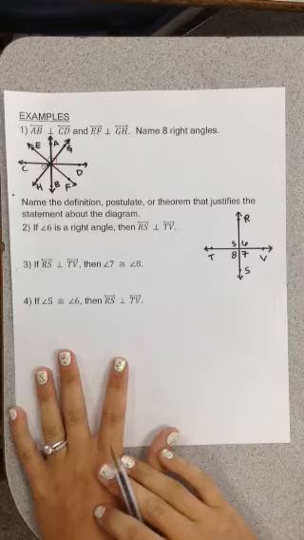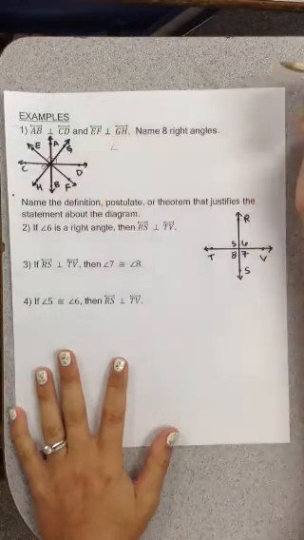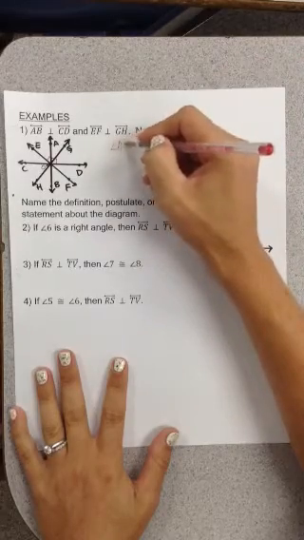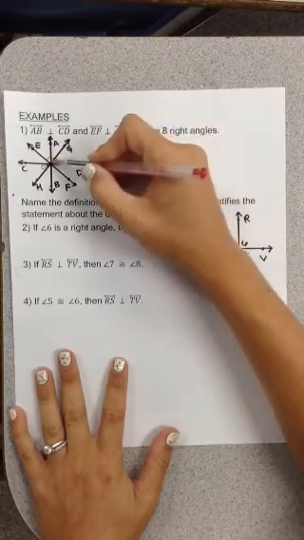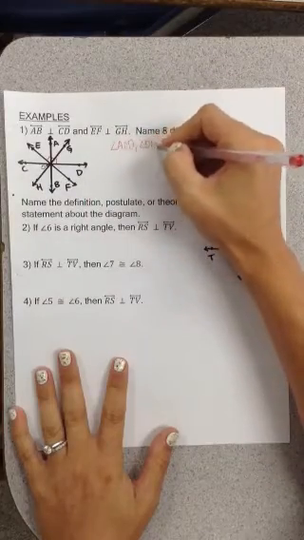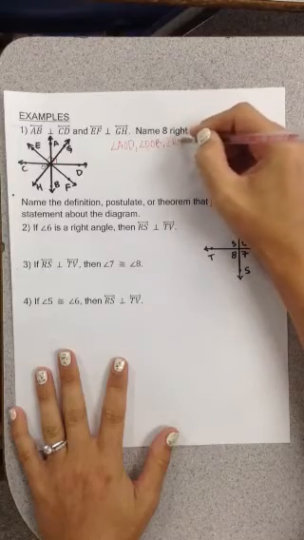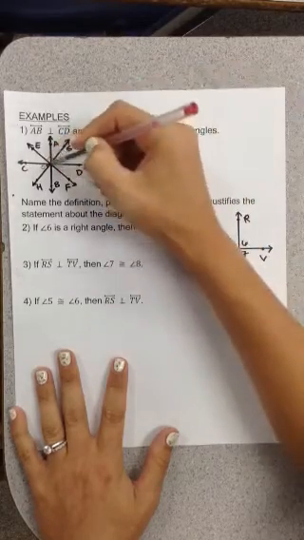So let's come up with 8 right angles. I'm going to start using AB and CD first. I would have angle AOD, DOB, BOC, and COA.